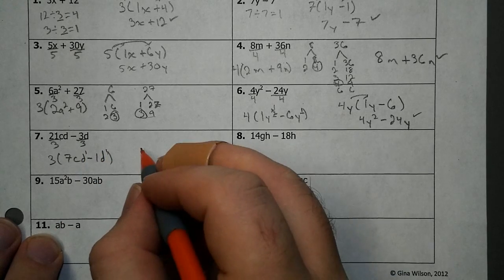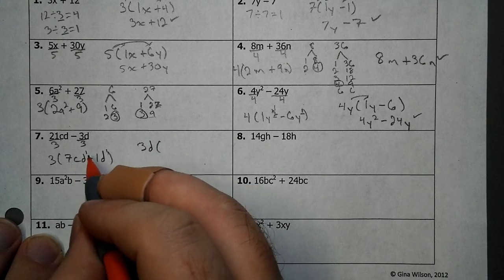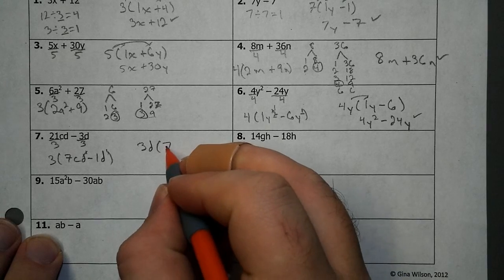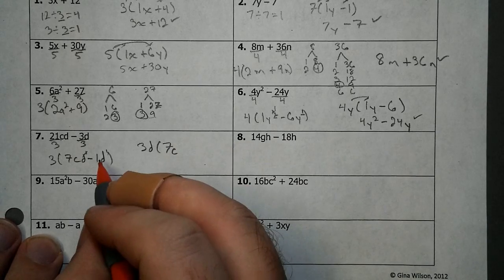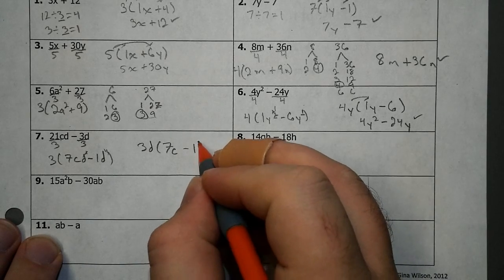So let's divide out a D. Let's put 3D on the outside. Now, when I take out 1D, there'd be none left over. So that's just going to be 7C. When I take out 1D here, there's none left over, so that'll just be minus 1.